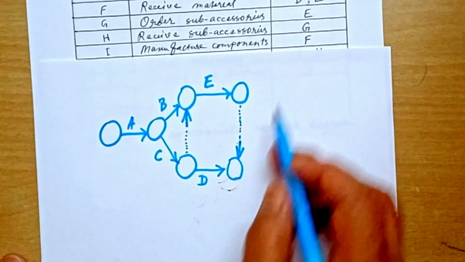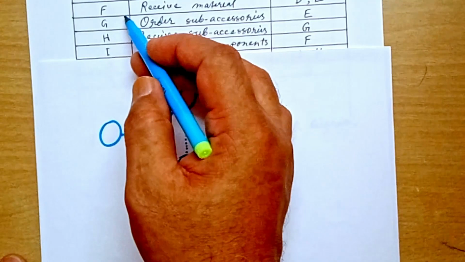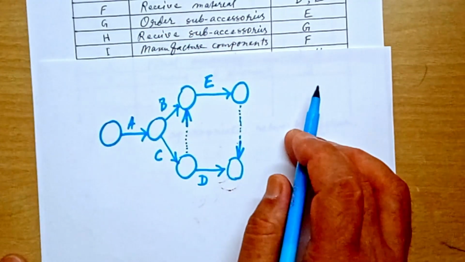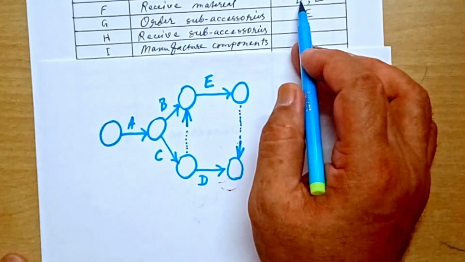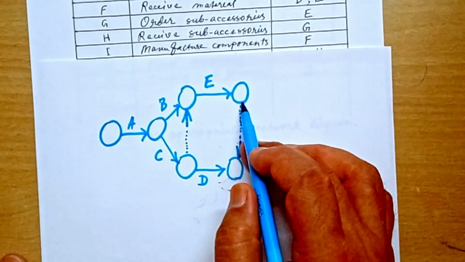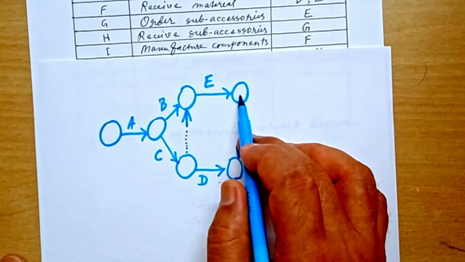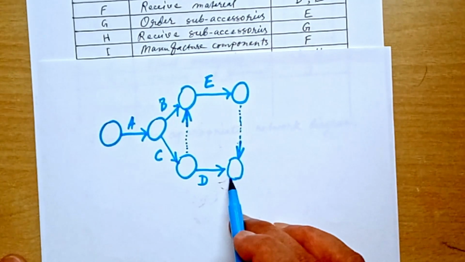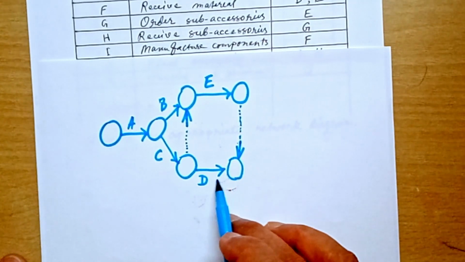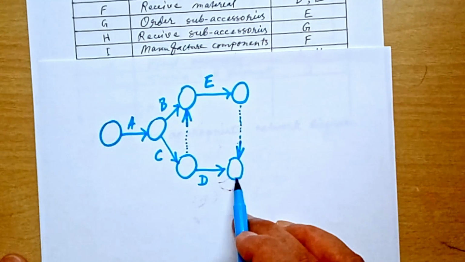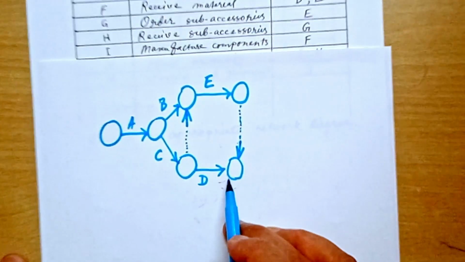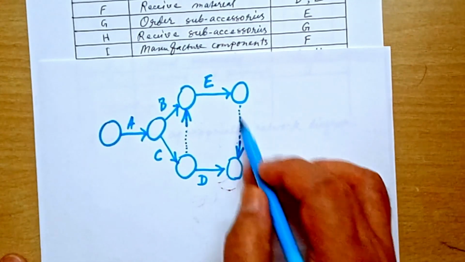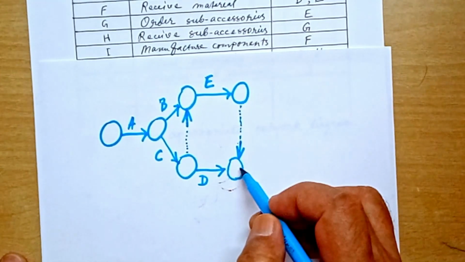So far as these activities F and G are concerned, E is the common predecessor and D is the uncommon predecessor. So start from the arrowhead of E and end on the arrowhead of the uncommon predecessor. D is the uncommon predecessor here, so finish here. This dummy activity will start here and end here.